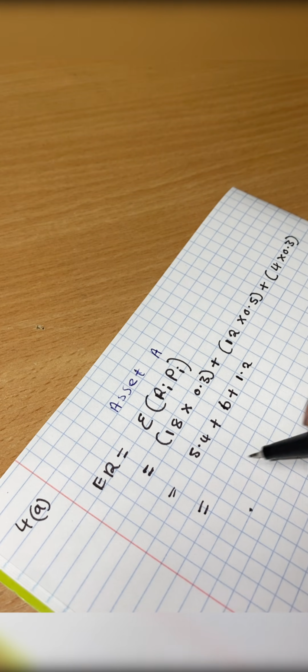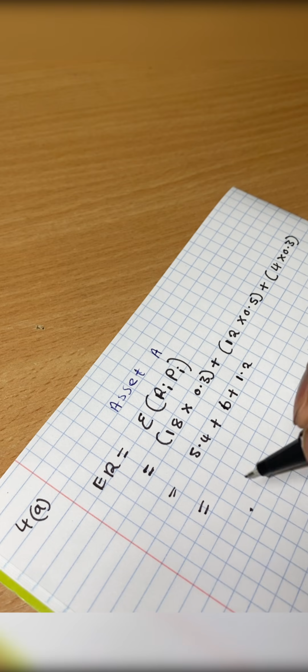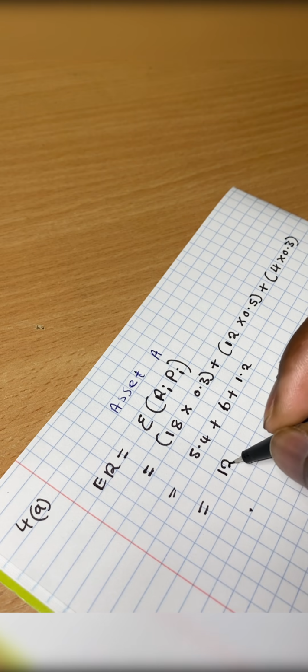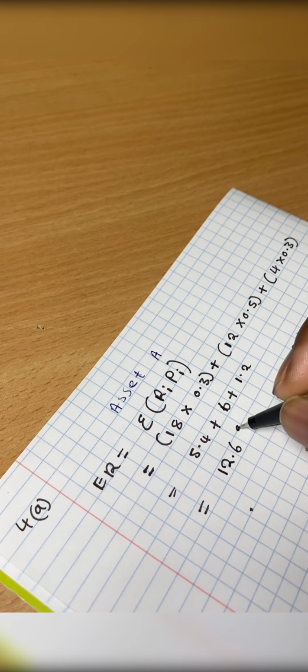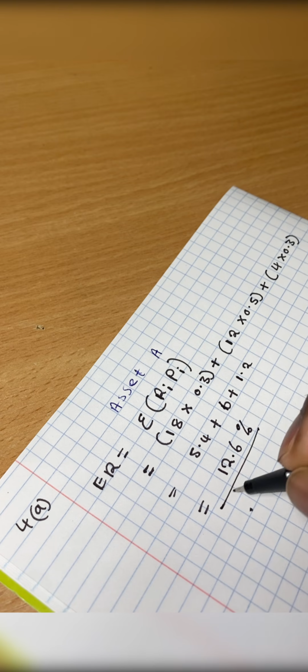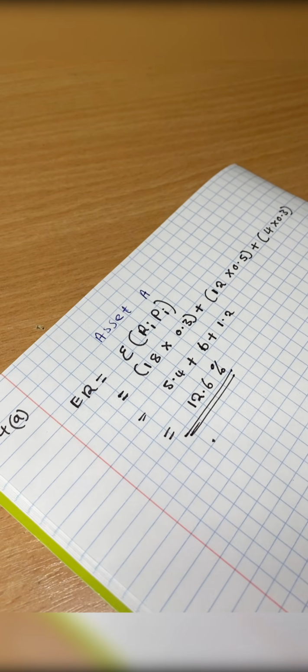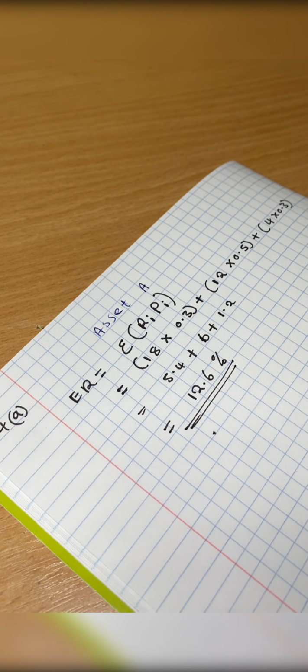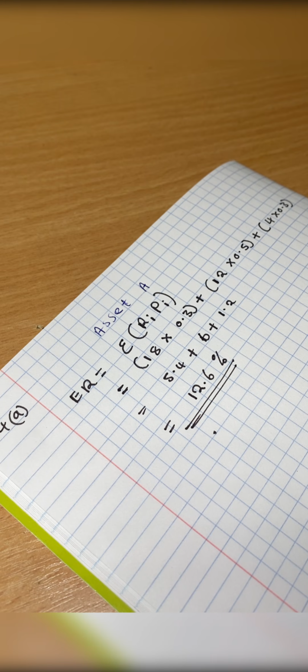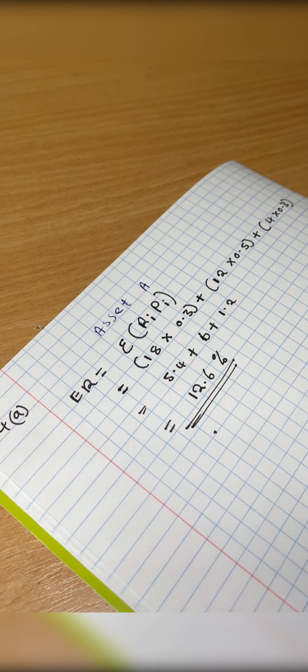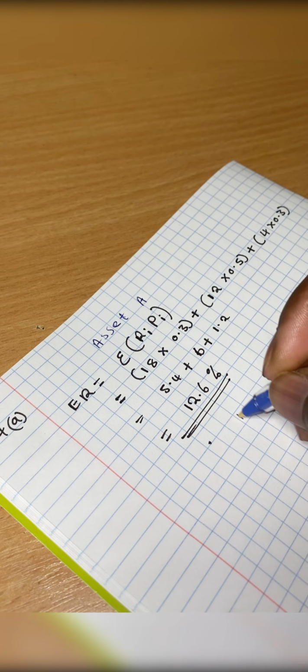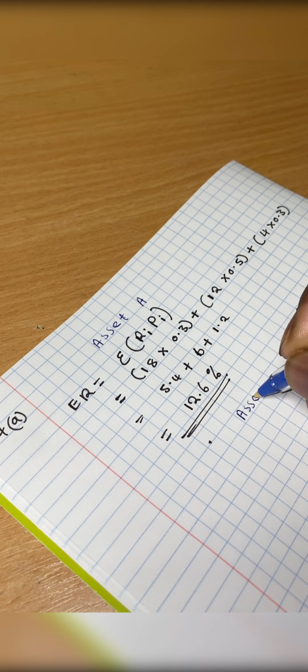Since expected return is a summation, I'm just adding all of these. It gives me 12.6, and this is a percent, so we can put it as 12.6%. This is how we find the expected return. It's just the summation of the returns times their probabilities. Okay, so we can go to asset B.